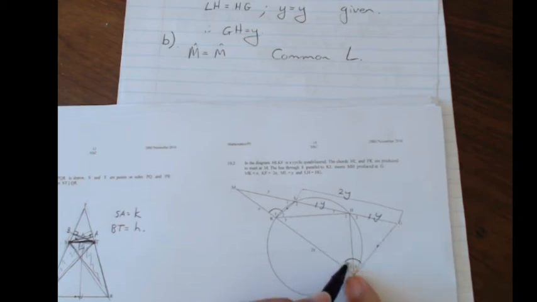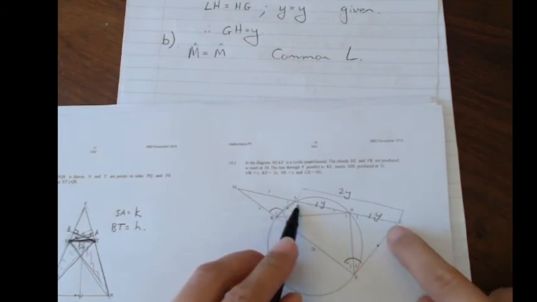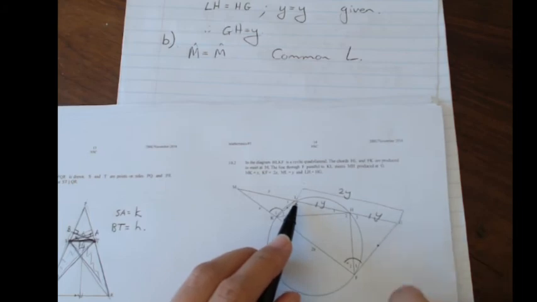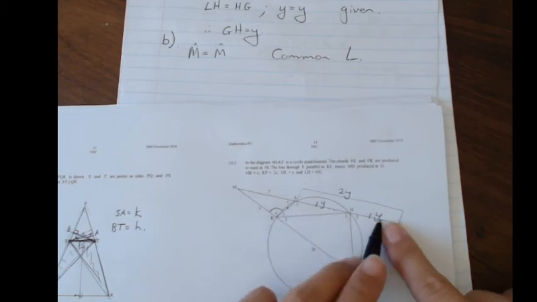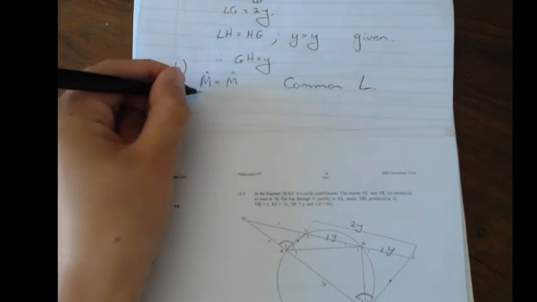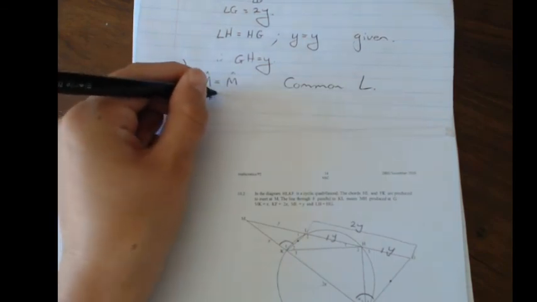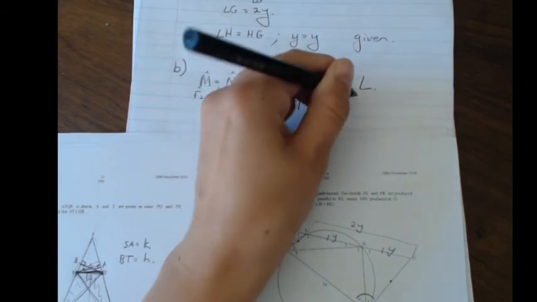All right, now I can see that F2 plus L2 is going to be 180 because it's opposite angles of a cyclic quad, and there's parallel lines, so this one plus that one is also 180. So this one plus that one is 180, and also plus that one is 180 by co-interior angles. So I can use that. I'm going to say L2 plus F2, and F2 is in this triangle, so I want to have F2 on this side. So F2 plus L2 is equal to 180 because it's opposite angles of a cyclic quad.